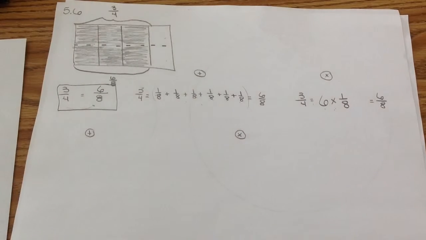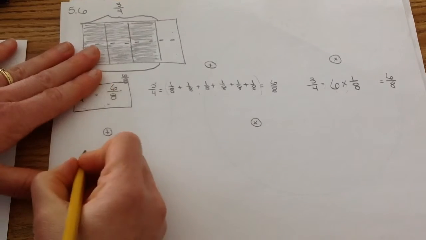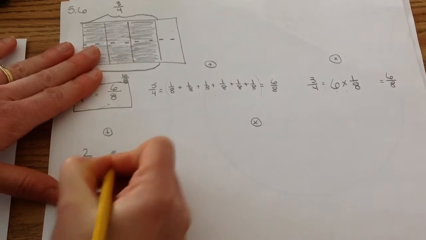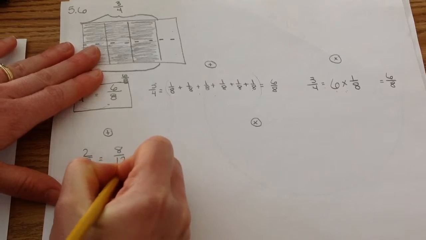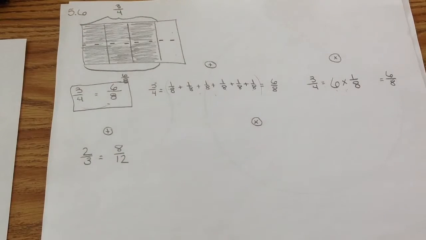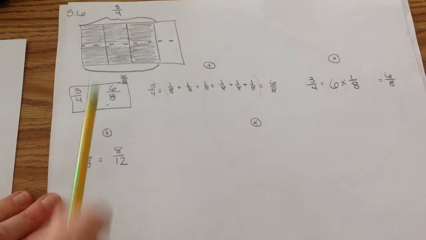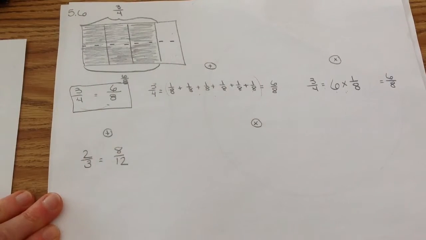All right, this time I want you to draw an area model to prove that 2/3 equals 8/12. Draw an area model to prove that. I'm going to be asking for addition and multiplication sentences again, so if you want to do it all, go for it. But draw an area model to prove this.